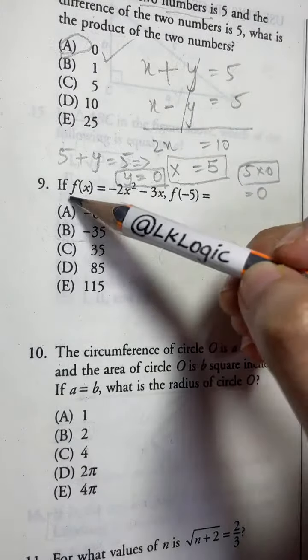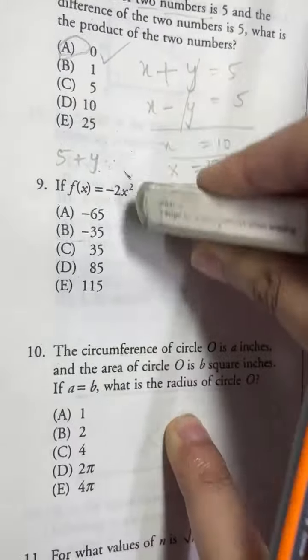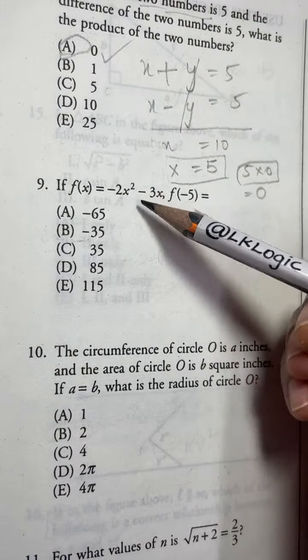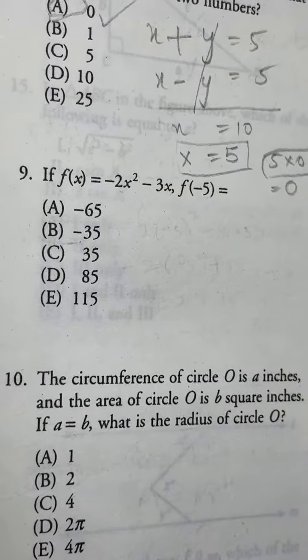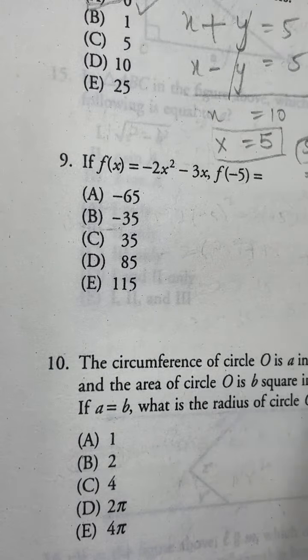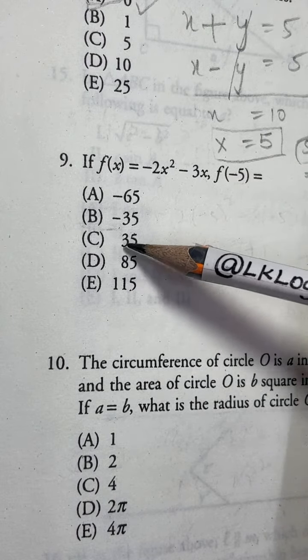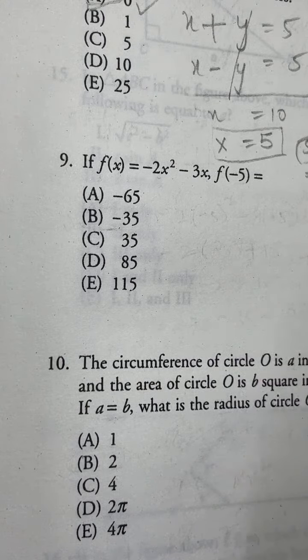Here you have f of x equals negative 2x squared minus 3x. What is f of minus 5? Now that's easy. You have 5 choices: negative 65, negative 35, 35, 85, 115. So you can try out, write down your answers in the comment box. You only have 10 seconds to solve that.